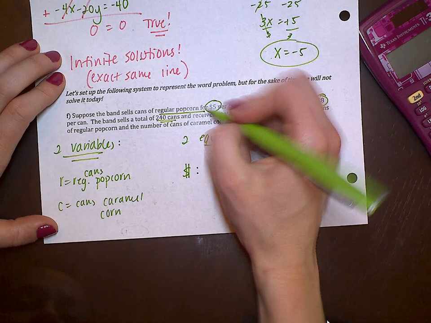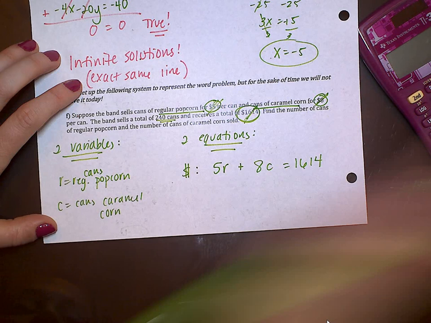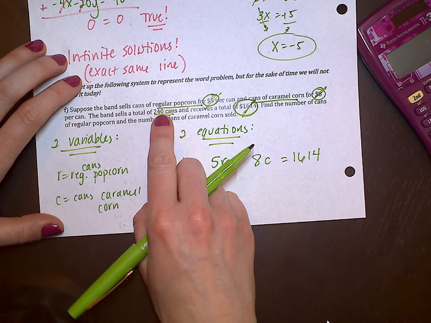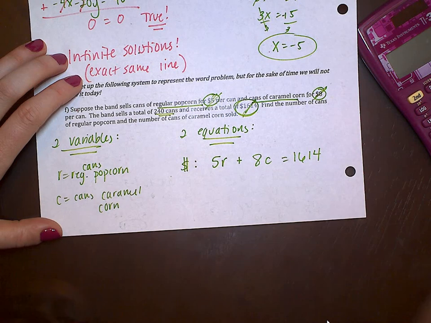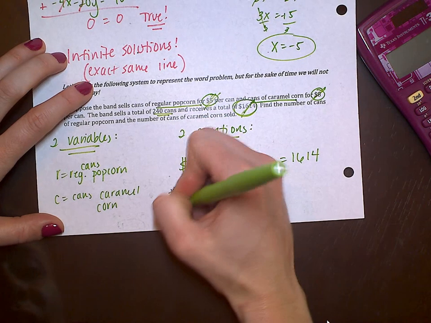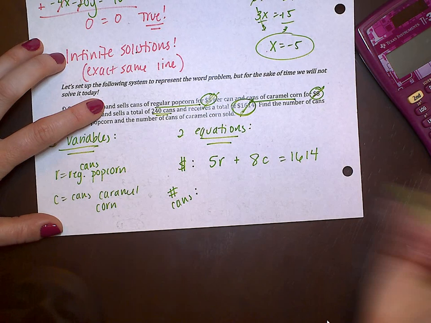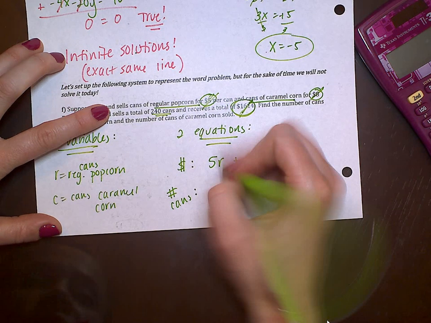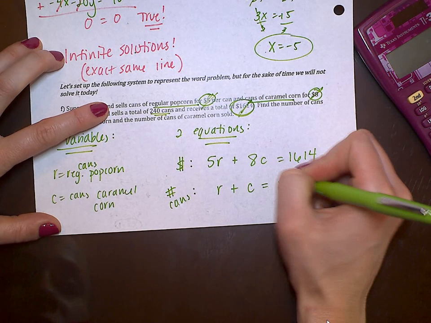I dealt with all the money amounts. There's only one number left, and it's 240, and that's how many cans of popcorn they sold between the two types. So this equation is just about the number of cans, and it's really basic. I know between these two types of popcorn, there were 240, so it's just regular plus caramel, 240 cans sold.